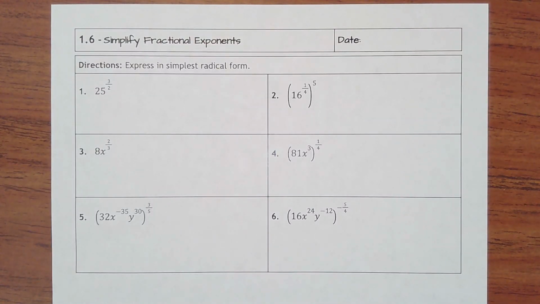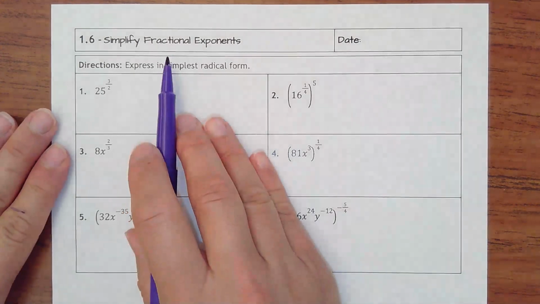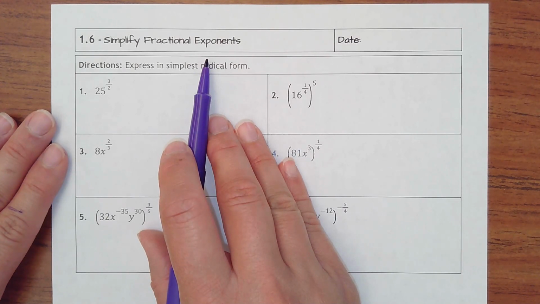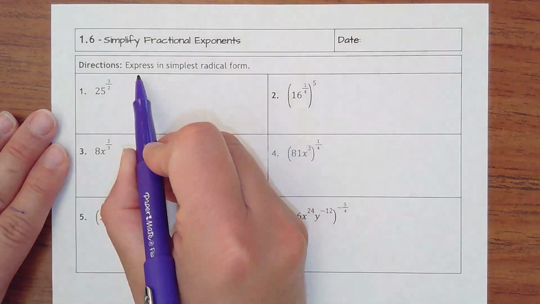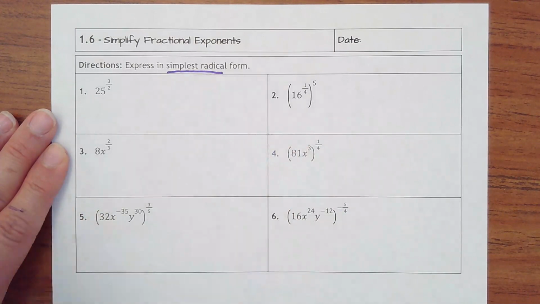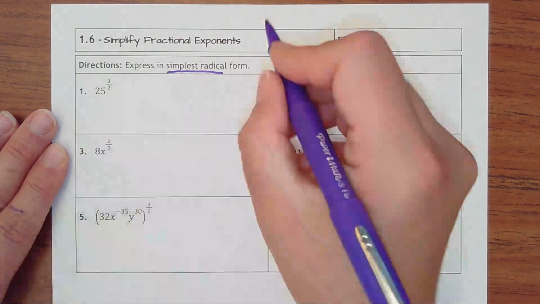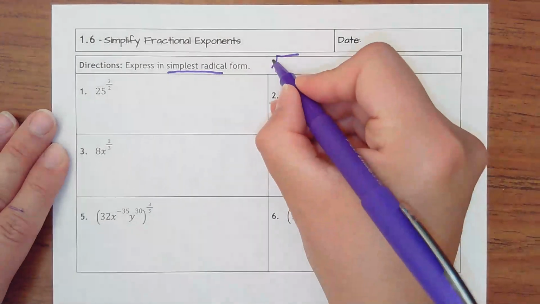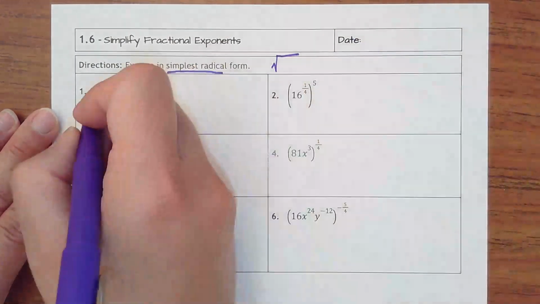Lesson 1.6, simplify fractional exponents. So we've learned that fractional exponents follow the same rules as all our exponent rules. And then we know that any fractional exponents are radicals. So the directions say express in simplest radical form. So we want those square root symbols. And I shouldn't say square root because it can be any root, 5th root, 6th root, 10th root, anything.